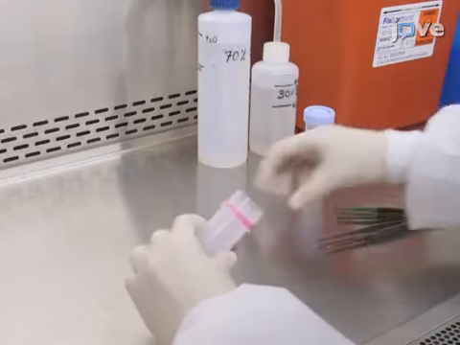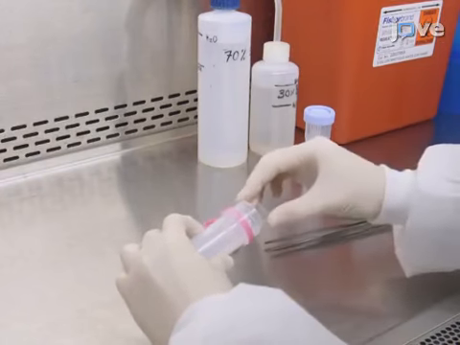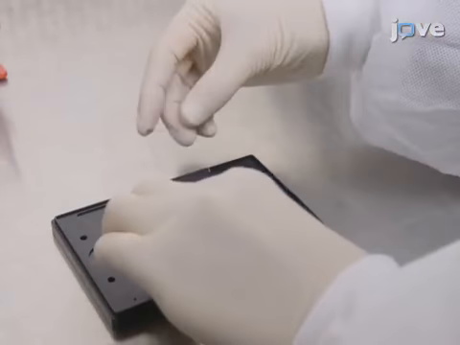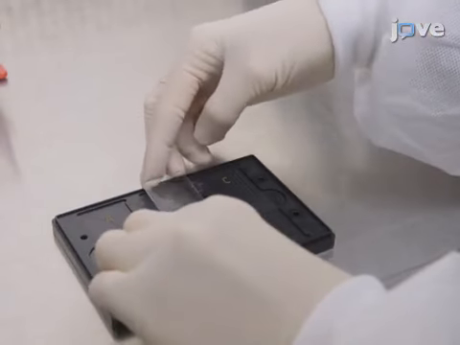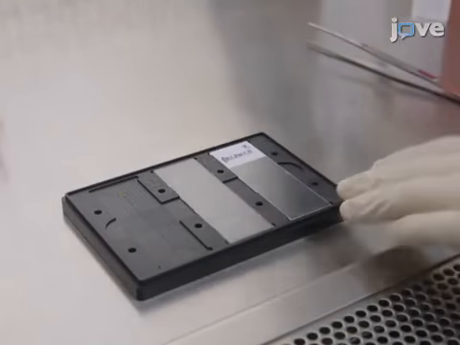Handle the glass slide by the edges using powder-free gloves. The glass slide dimensions are 75.4 mm by 25.0 mm and 1 mm thick. Place the slide in the incubation tray with the microarray surface facing up. Fill the empty slide holders with blank slides to prevent the microarray slide from breaking.